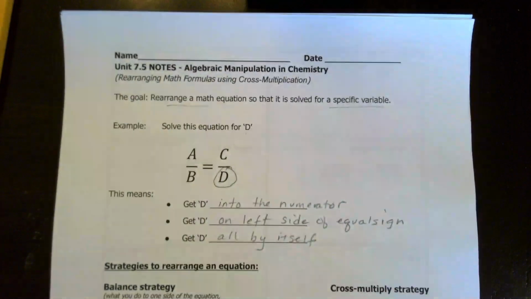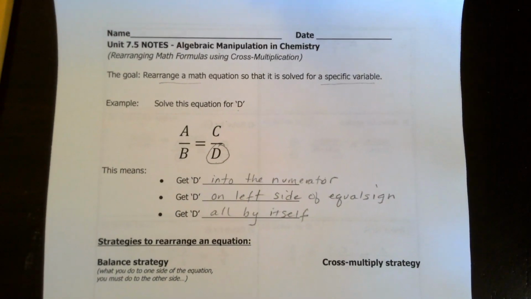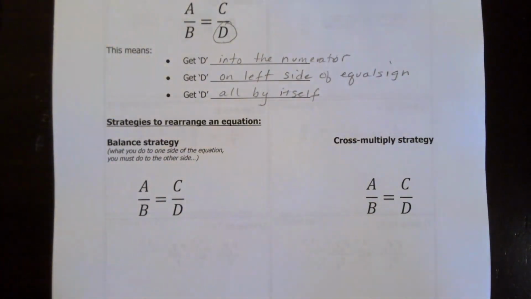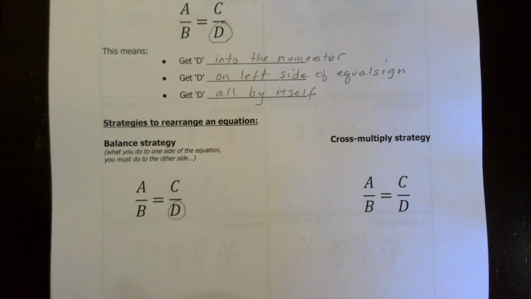So there are strategies to rearrange an equation. Neither one is better, it's just a matter of which one works better for you. And that is the balance strategy, which is whatever you do to one side of the equation, you must do to the other side. So for example, since D is in the denominator, the first thing we want to do is put it into the numerator.